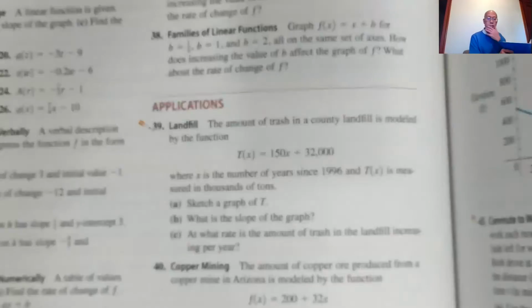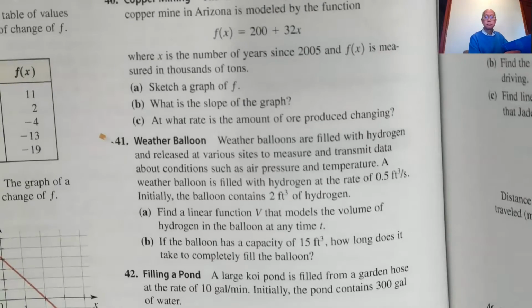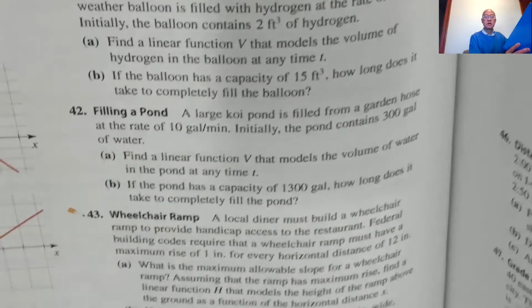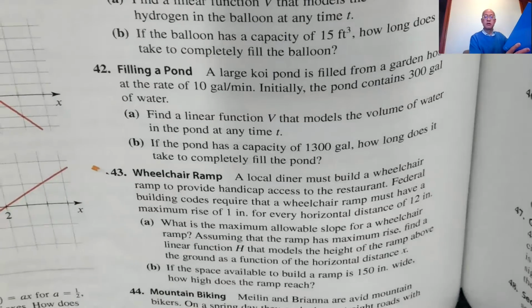And we have a few word problems. And I think you can just get 43 in there now.